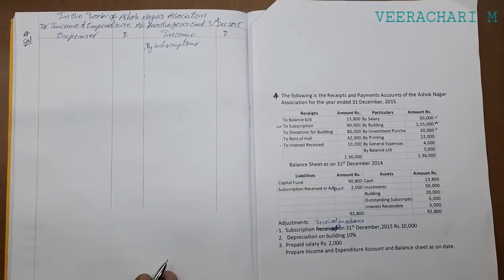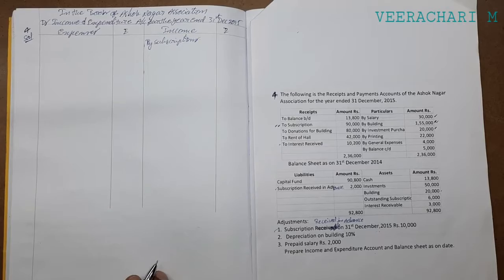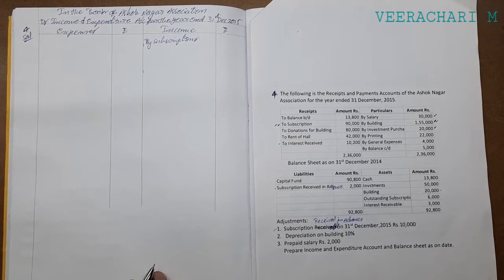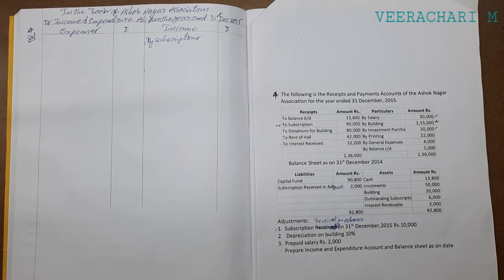So for subscriptions we should prepare another table, that is whatever the subscriptions of current year. Okay, that is a subscription taken into as an income.